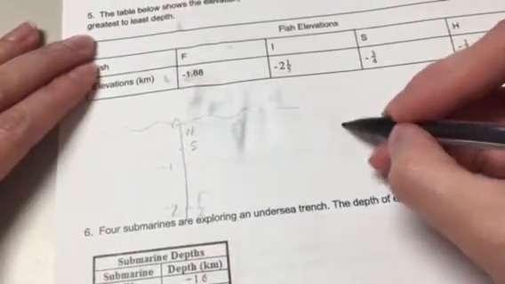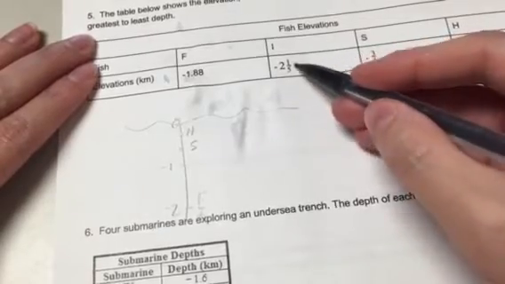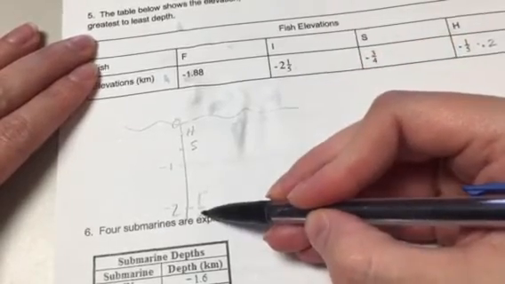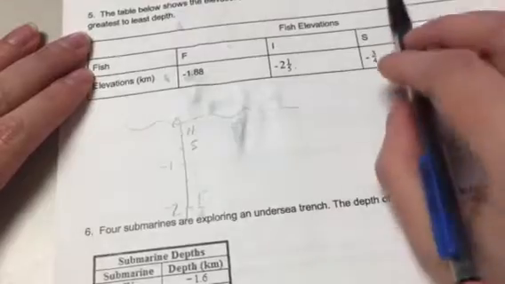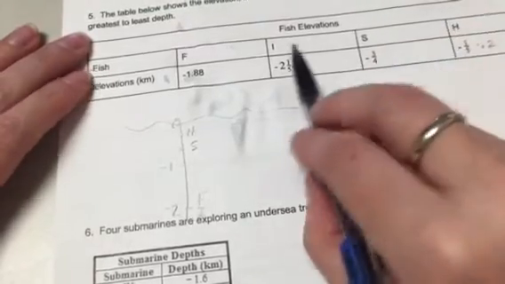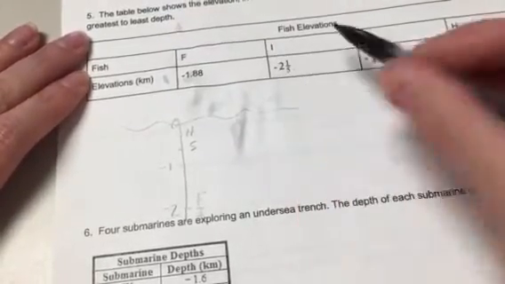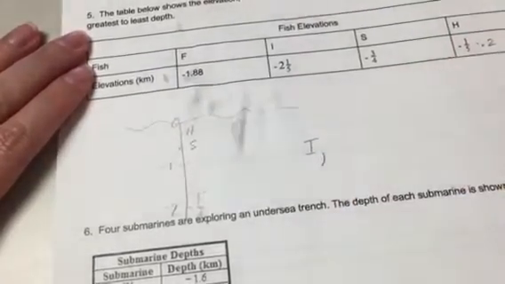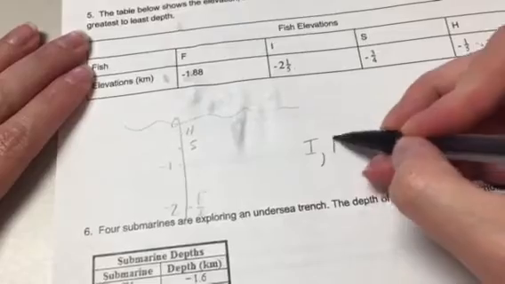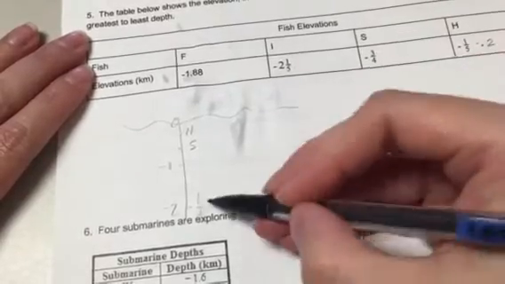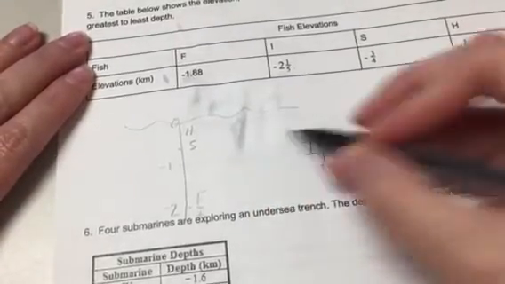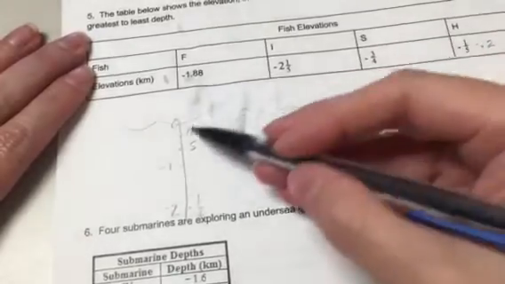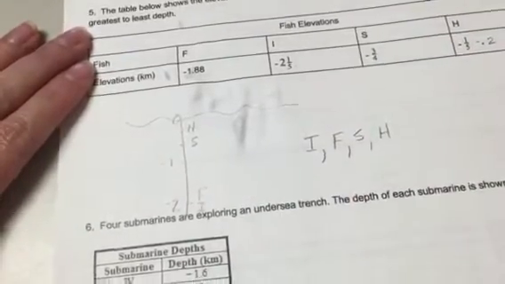Fish I would definitely be the furthest down. It says order the fish, so I'm going to use their letter. Hopefully that's what Miss Flood would like. Fish I would go first because that's the lowest. Then F, then S, and then H has the shortest depth.